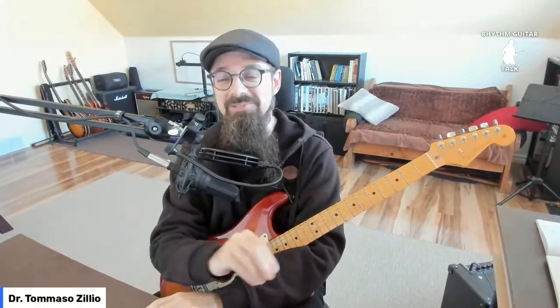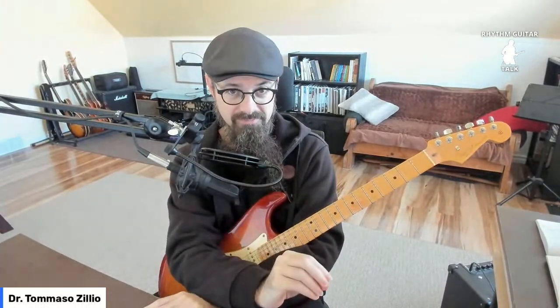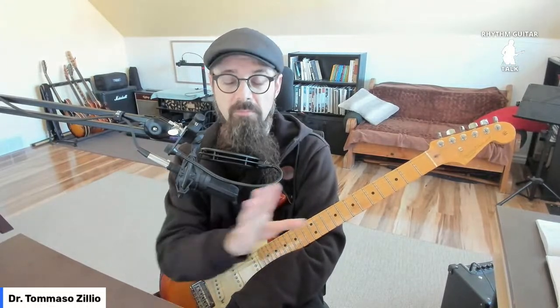The root is C. It's right there in the name. G minor, the root is G. That's the root of the chord. The bass of the chord is the lowest note you are playing in that moment while you play that chord.